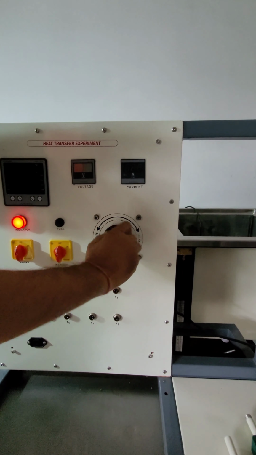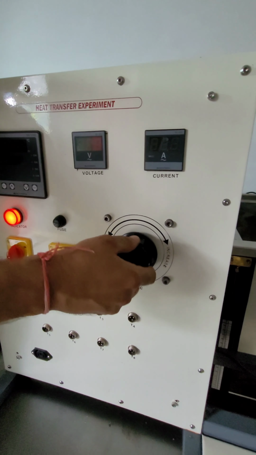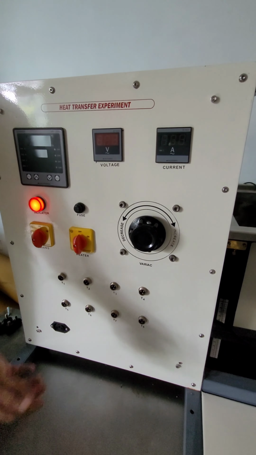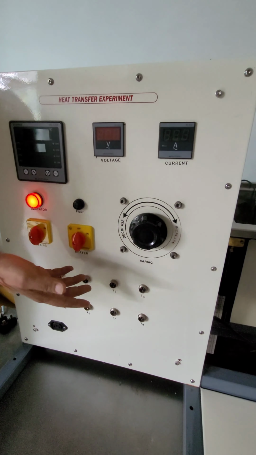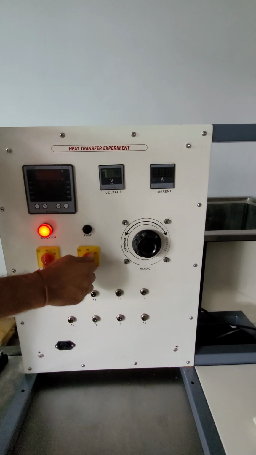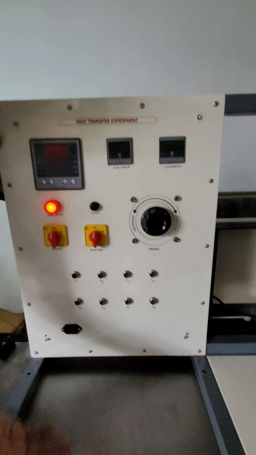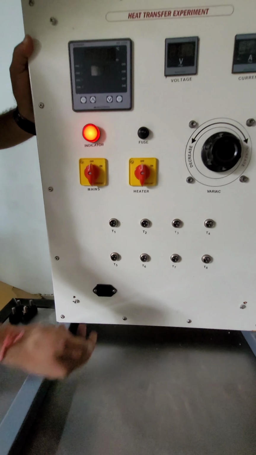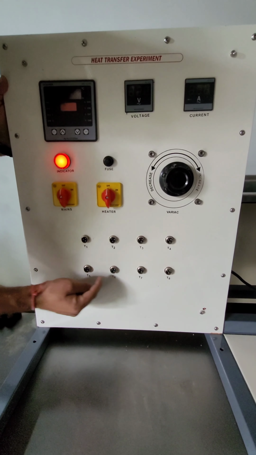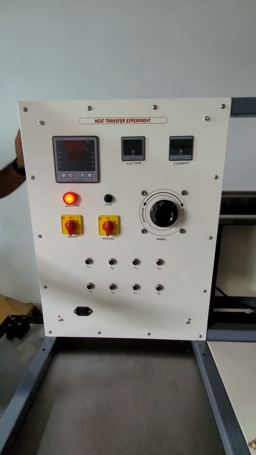And with the help of this variac, we can change the input to the various experiments up to a desired value. These are the switches for the mains. This is the switch for the heater, and the heater input is here. The heater connection will be connected here, and these are the connectors for various temperature sensors used in your system.